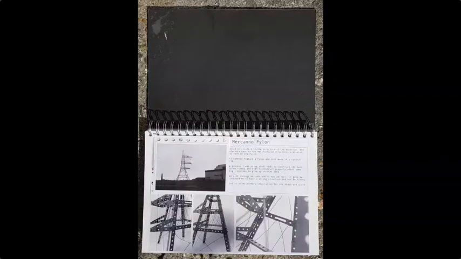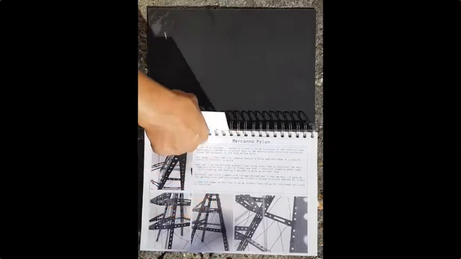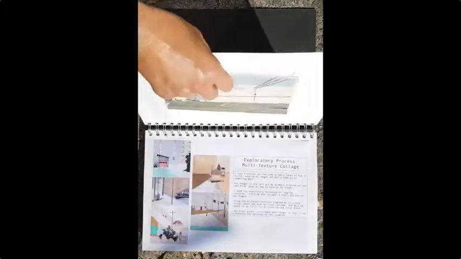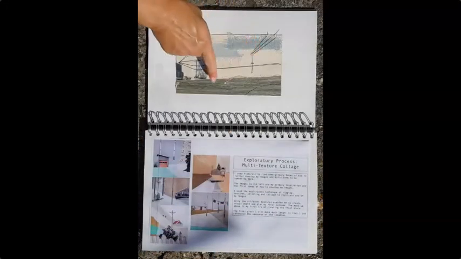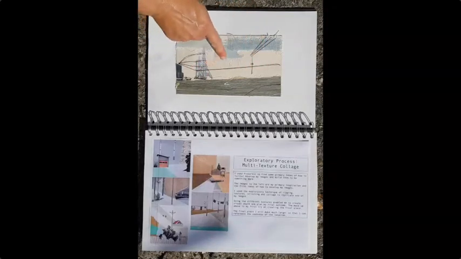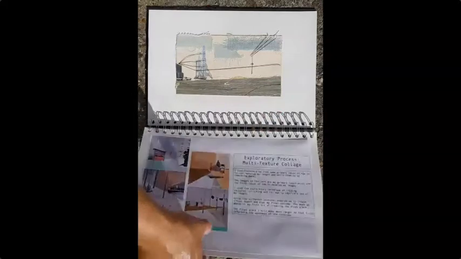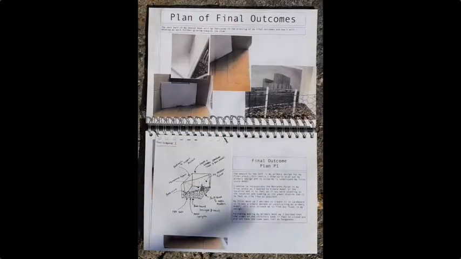So this is Tom's second sketchbook, and here he starts to think about actually creating his own structure. He starts to explore a Meccano, and then he starts to actually build his own pylon. He starts to make these lovely additional pieces where he's using his stitching and print together and looking at multi-textures and surfaces. And then he starts to plan his final outcome.